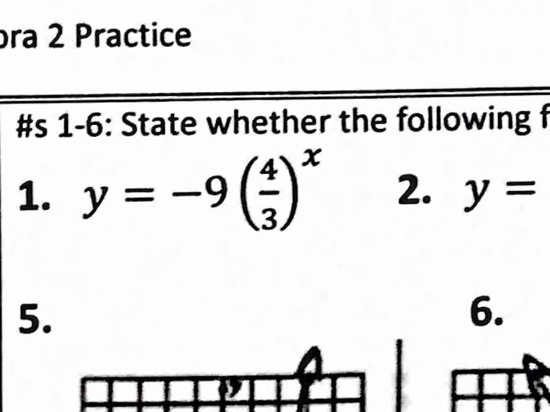And in order to answer this correctly, we need to remember y equals a times b to the x power. Yeah, you might have a minus h and a plus k, but what tells you if it's a growth or decay is this b value. If the b value is a fraction or a number or a decimal greater than 1, then it's going to grow. If it's a value less than 1, it's going to decay.